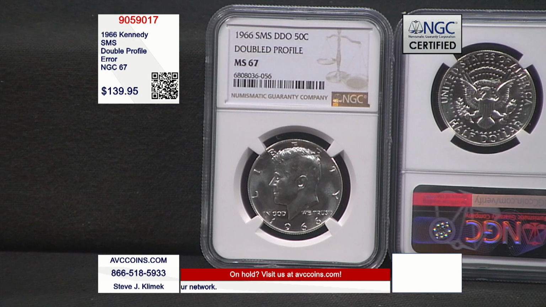But here is the other side, this coin. So they made the 66 silver Kennedy for circulation.